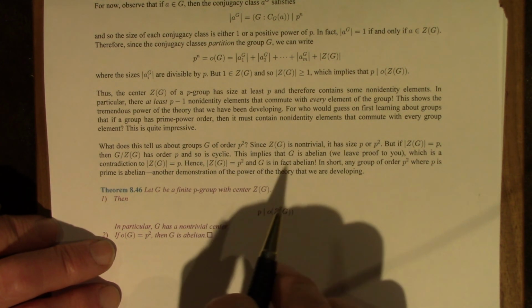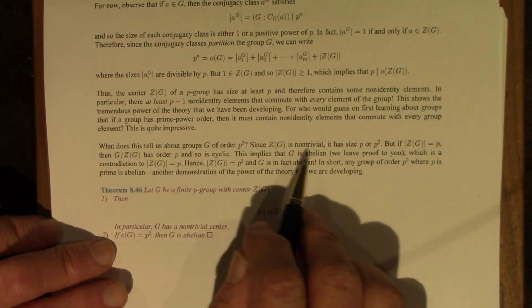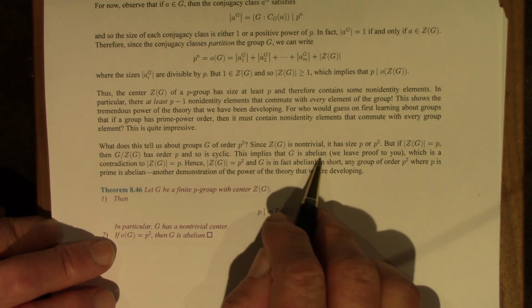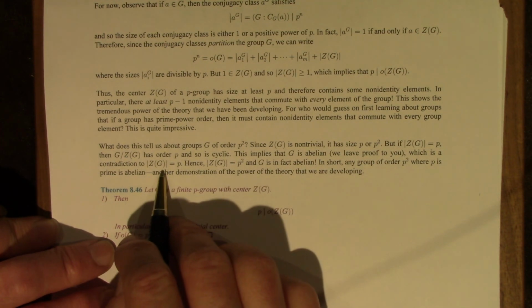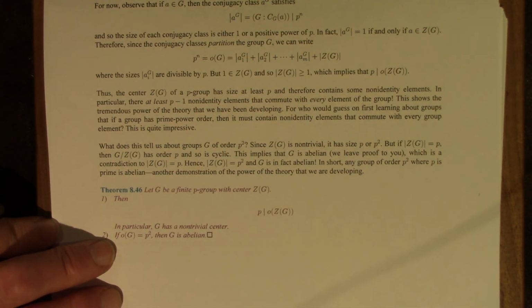And I'm going to leave it to you to show that if that happens, the group must be abelian. And that's a contradiction to the size of the center being p, because for abelian groups, the center is the whole group.